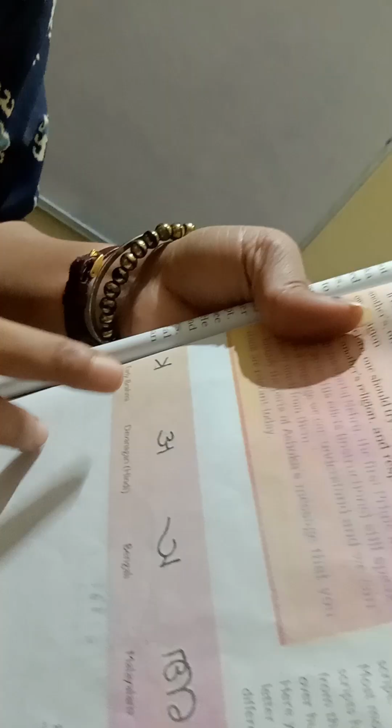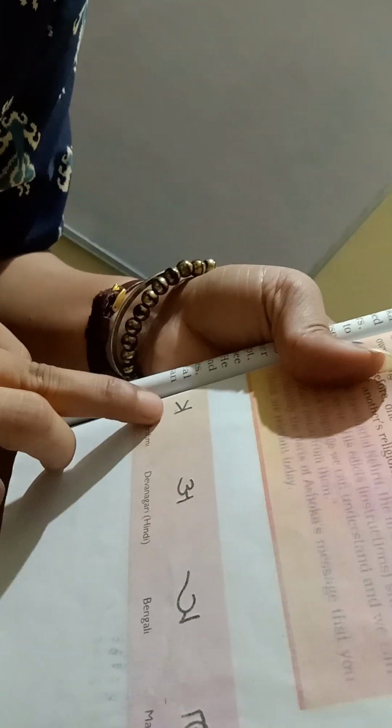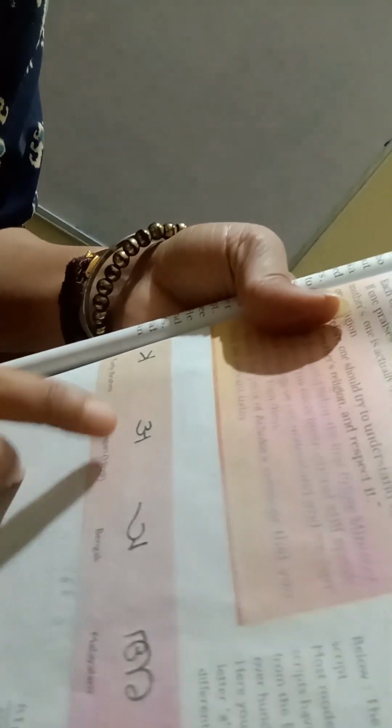So look at this picture. Brahmi and different languages are below. Most modern Indian scripts have developed from the Brahmi script over hundreds of years. Here you can see the letter A written in different scripts. Early Brahmi A, Devanagari Hindi A, Bengali A, Malayalam A, Tamil A. So different scripts, letter A.